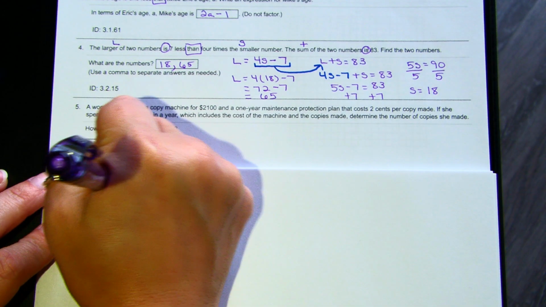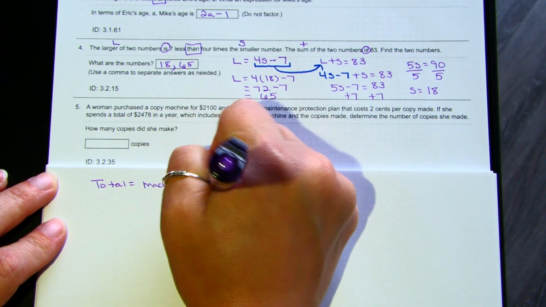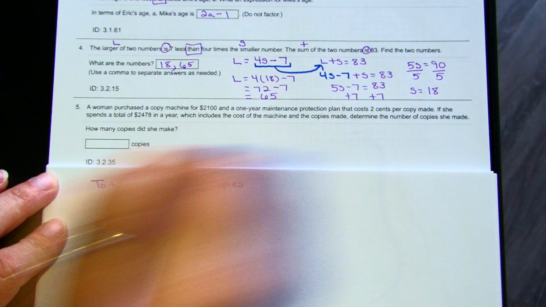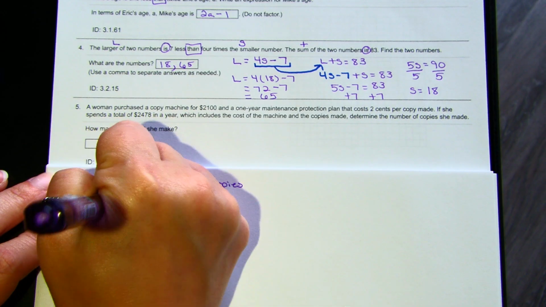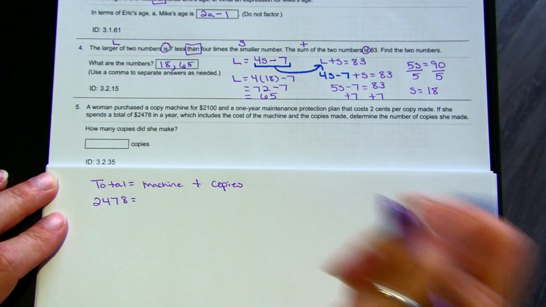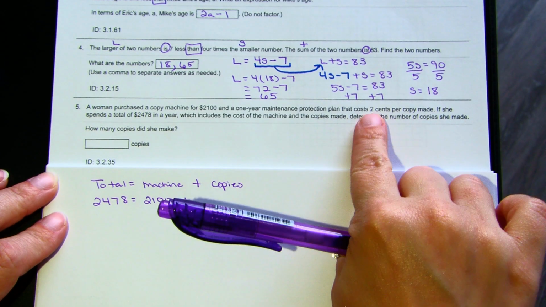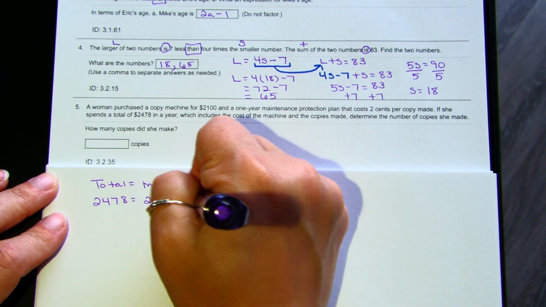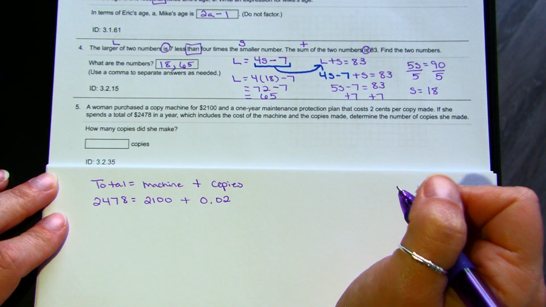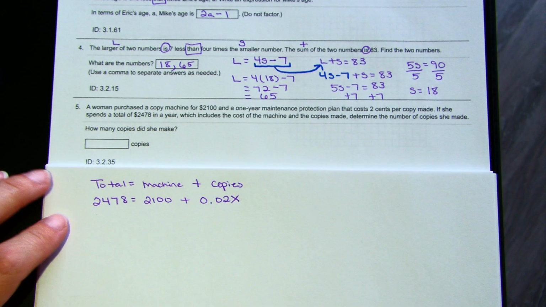Okay? Now we know the total. It tells us that. It says she spent $2,478. And we know the machine costs $2,100. And on top of that, we know that the copies cost 2 cents per copy. So that'd be 0.02, but we don't know how many copies she made. That's the problem. So that's our variable. It's 2 cents per copy. So if she made 1 copy that year, it's going to be 2 cents. If she made 100 copies, it would be $2. But now we just made an equation with only one variable.